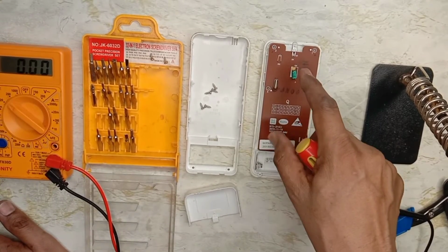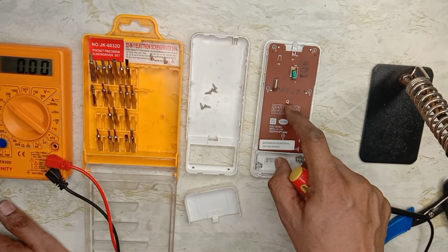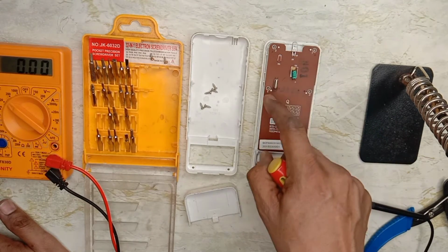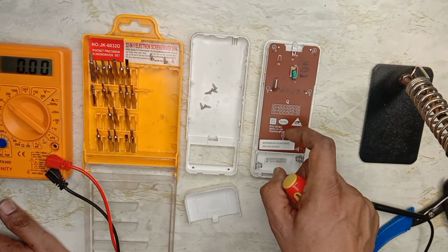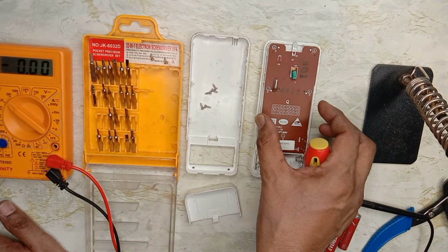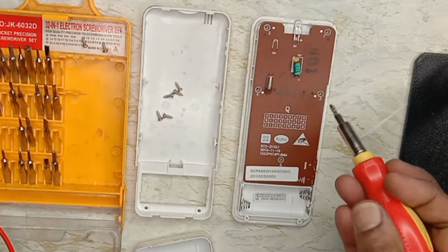Now I will show you what are all the components that are available in the remote control PCB. I have removed all the 5 screws first: 1, 2, 3, 4 and 5. So after removal of these 5 screws, now I can remove the PCB very well. Okay, before that I will show you what are all the components.